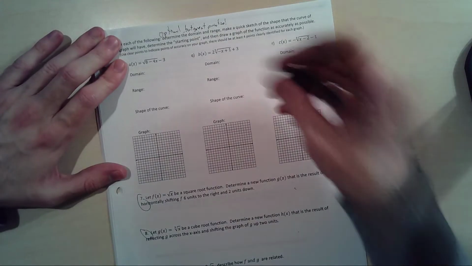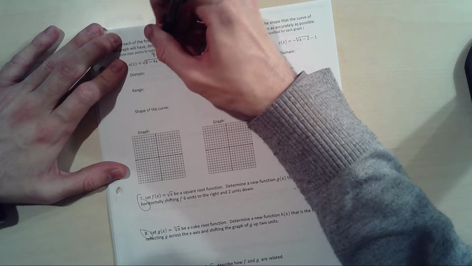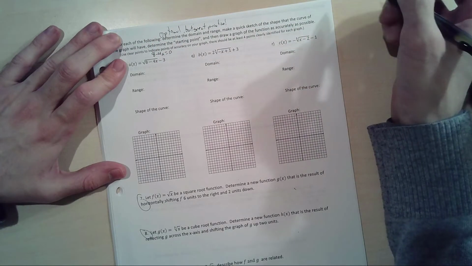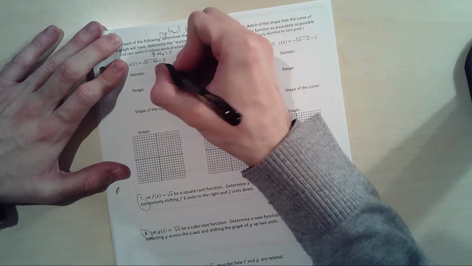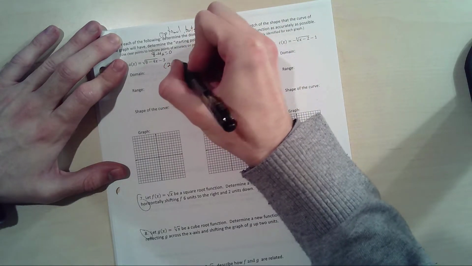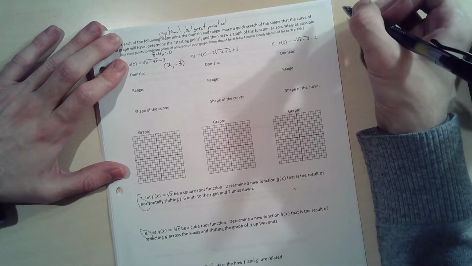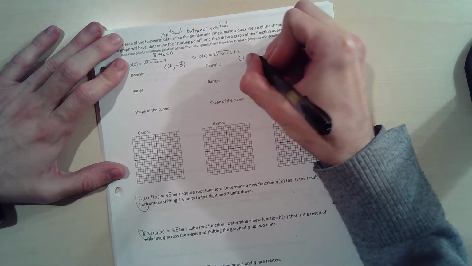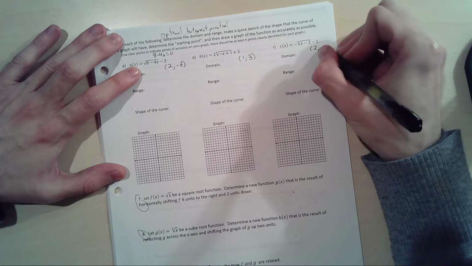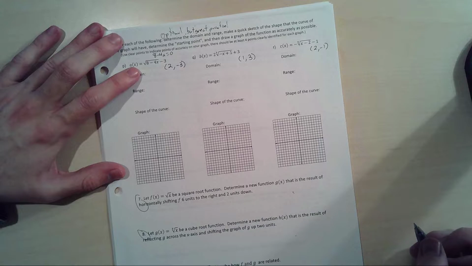Ooh, this one's a little bit tougher. We actually have to solve something. 8 minus 4x is equal to 0. If you solve that equation, add 4x to both sides, divide both sides by 4. Anchor point is 2, -3. Think about that one again. Anchor point, what makes the inside 0? 1, 3. What makes the inside 0? 2, -1. Easy enough. Anchor point, anchor point, anchor point.